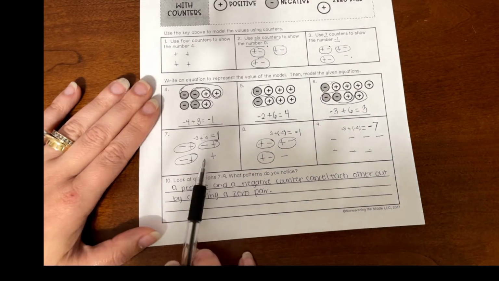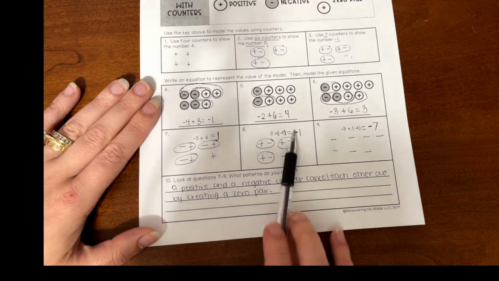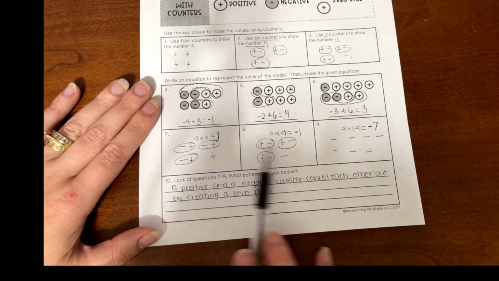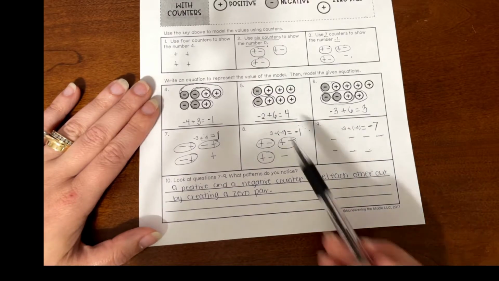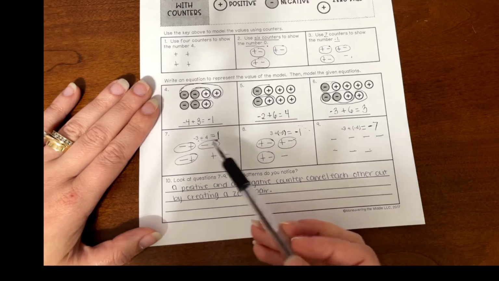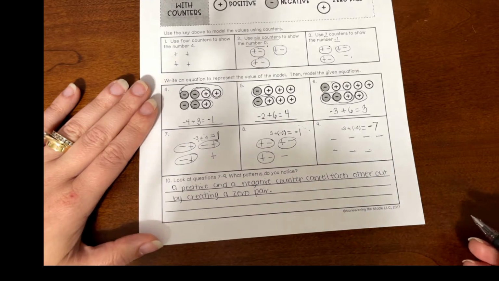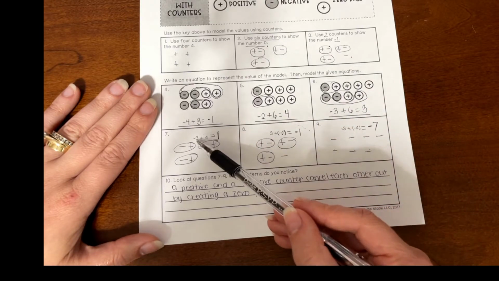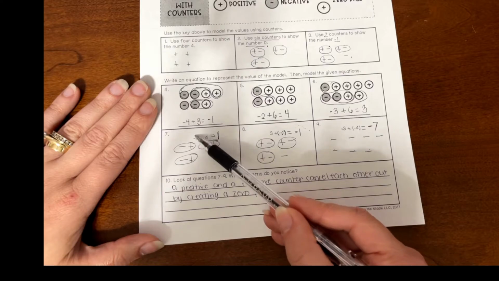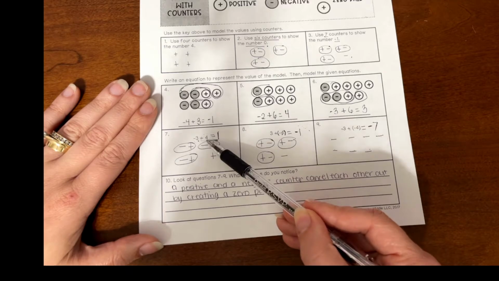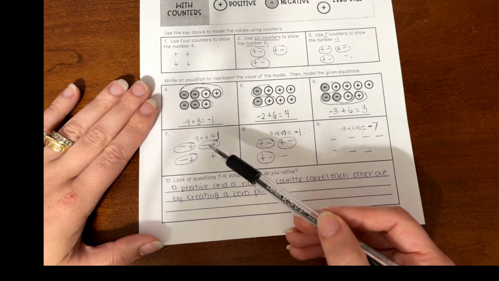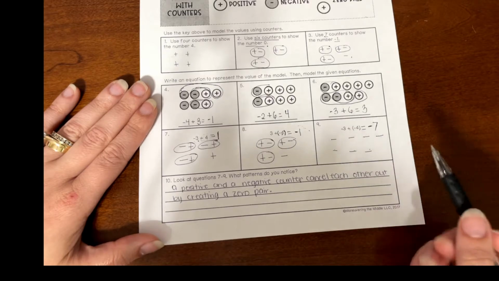The other thing I'm noticing is that here I had more positives, and in this one I had more negatives. And whenever that happened, the answer was always the same value as the greater integer. We call this the greater absolute value. And what absolute value means is the number and its distance. How far away from 0 is this number? So when I think about negative 3 and 4, I know that negative 3 is 3 spaces away from 0, and positive 4 would be 4 spaces away from 0. So this positive is more spaces away from 0 than the negative.